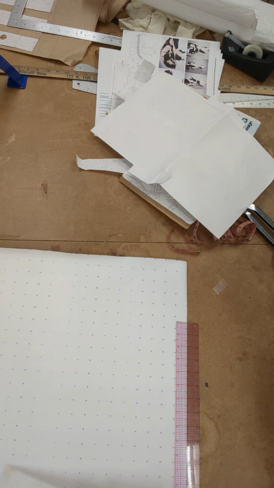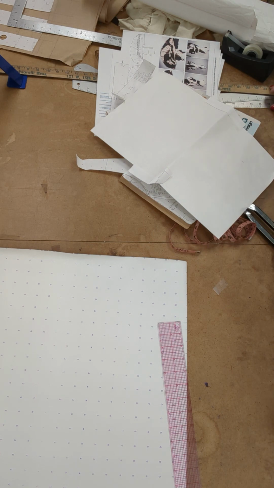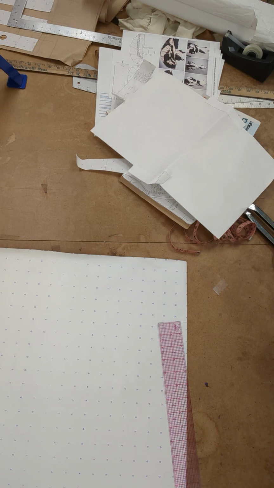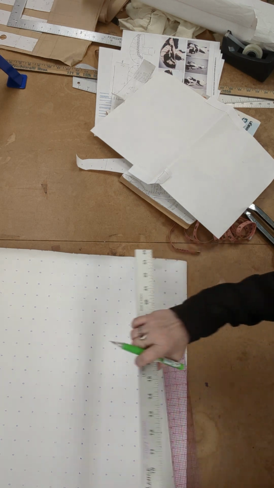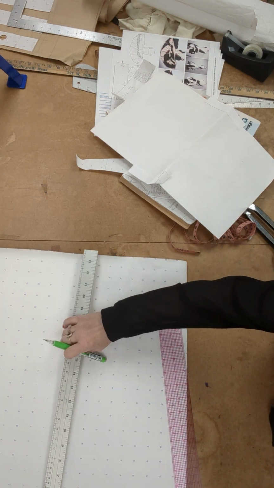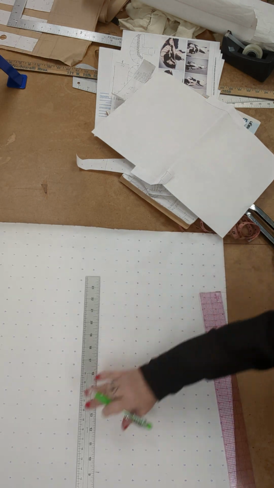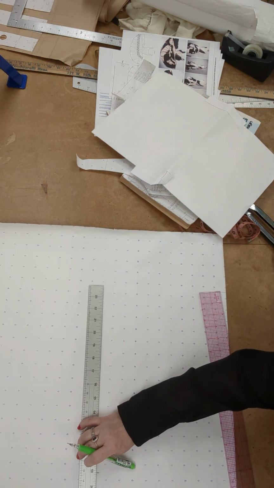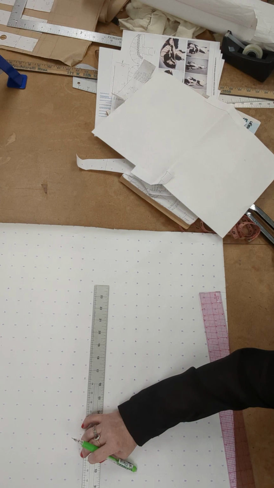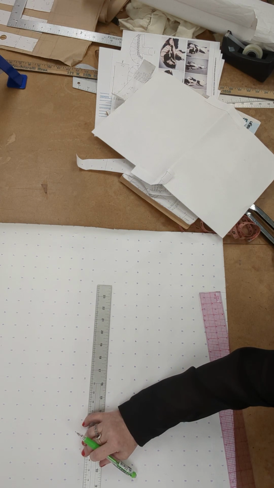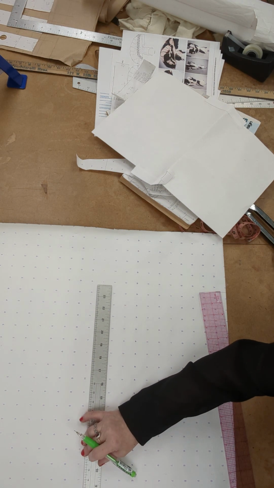So from that 7-inch mark, get something long here. This will work. So from that 7-inch mark at center front, I'm just going to square a line across.